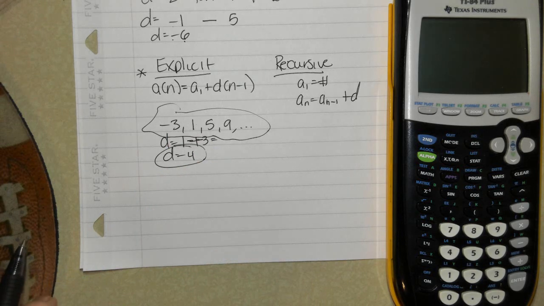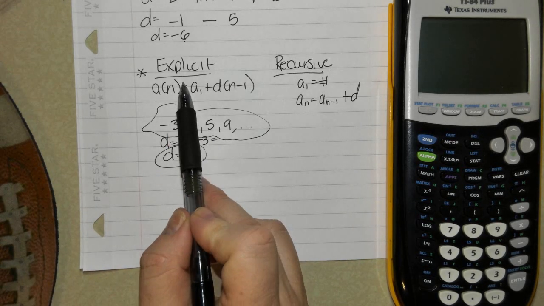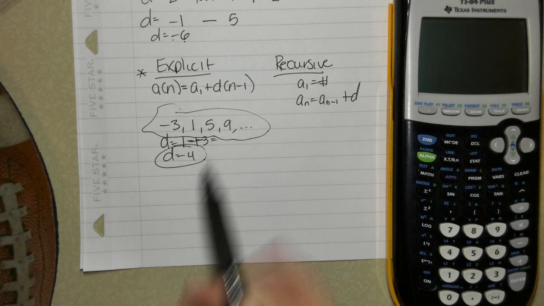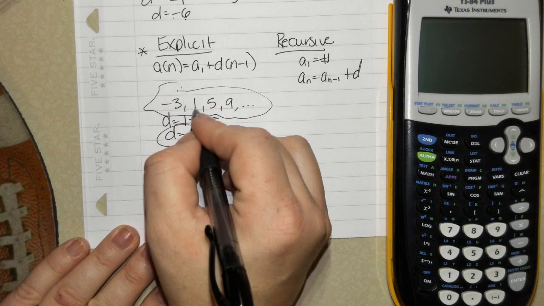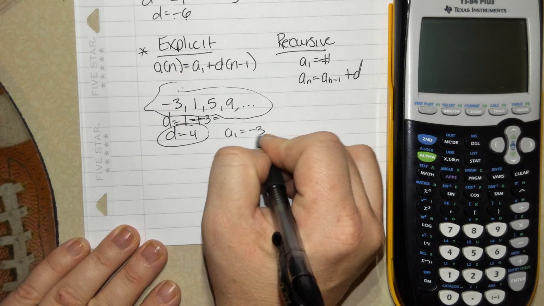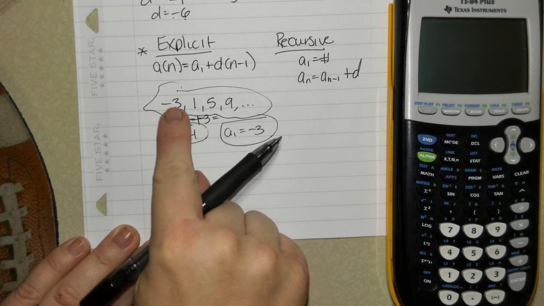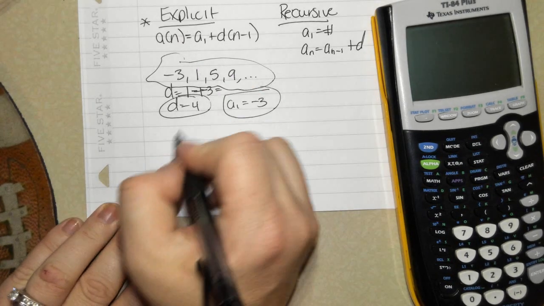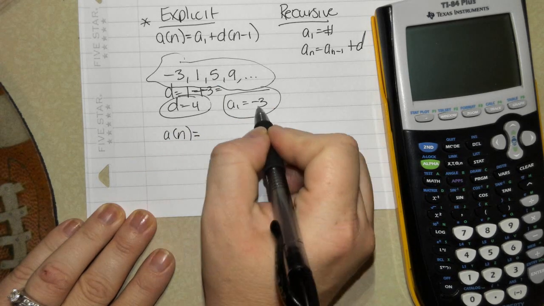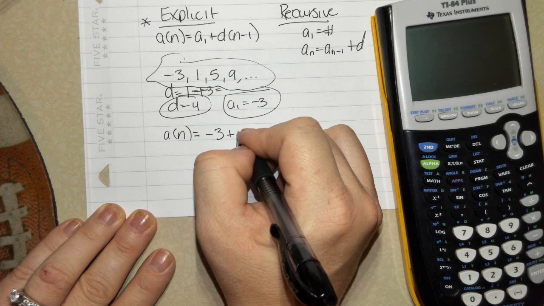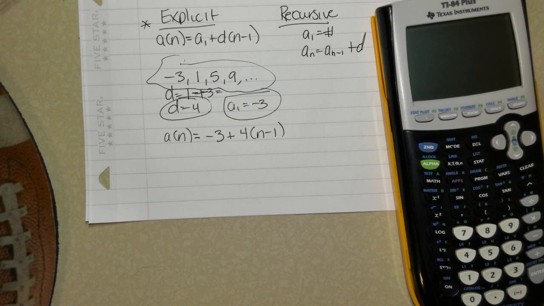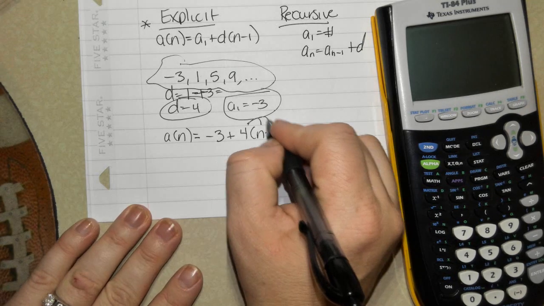When your answer is yes, this is arithmetic, then I can write an equation both explicit and recursive. If the answer is no, I just stop. Nope, it's not arithmetic sequence, and you don't have to do any more. Okay, so explicit. I know the first number here in this sequence is a -3. Once I have these two values, the common difference and the first value, I can go ahead and write an equation for both. We're going to start with explicit. A sub n equals the first number plus the common difference times the quantity n subtract 1. Distribute the 4 and combine like terms.